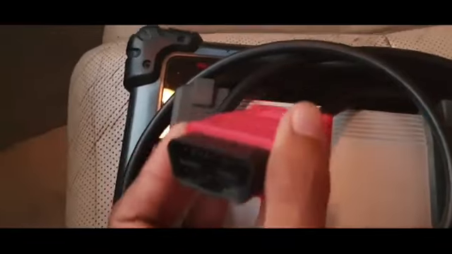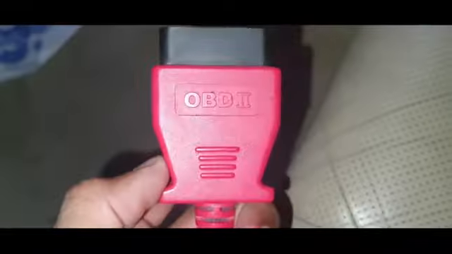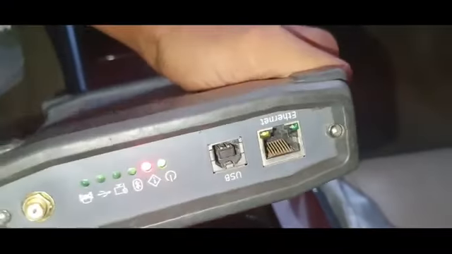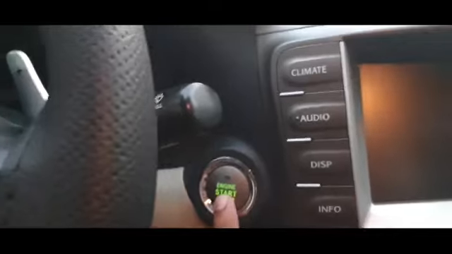This is my computer and this is the OBD2 wire. And this is the OBD port in the car. You can see the white color. Oh, it needs to be connected. See, I connect. Then you have to switch on your car. Okay, see, switch on.